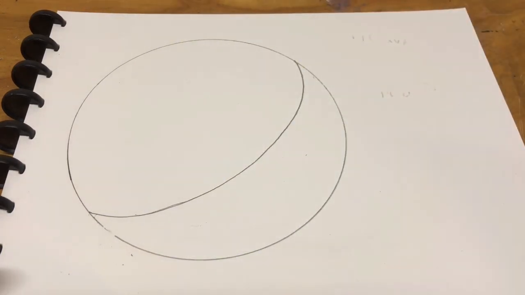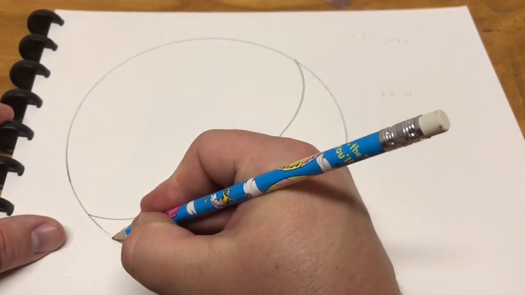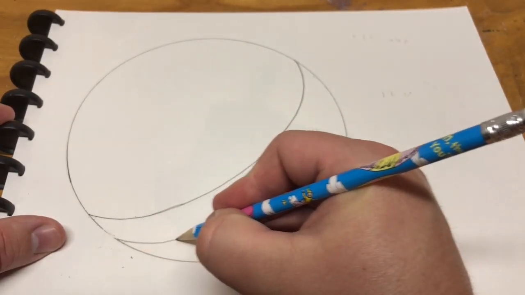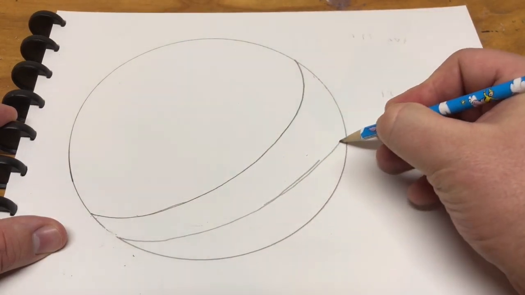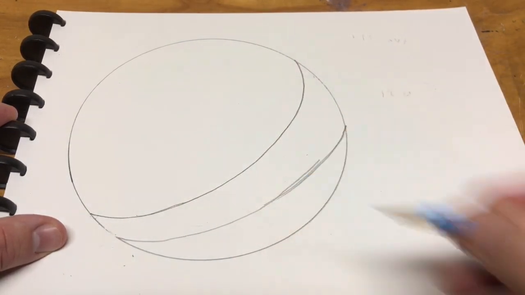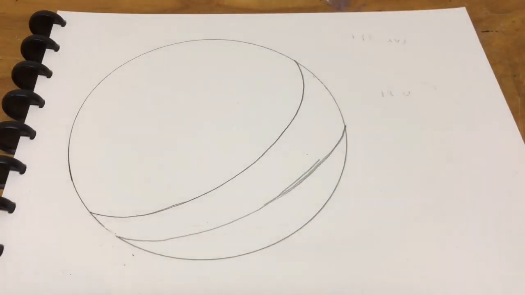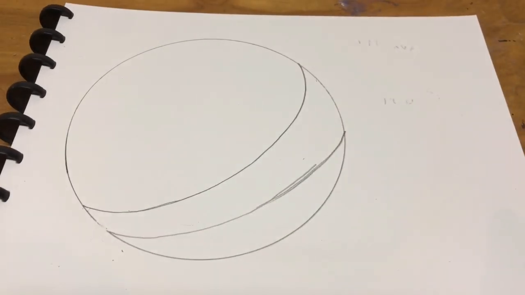So when I'm finished with the next mark, starting here at 7 o'clock, spinning up and under to, let's say around 3 o'clock, what I feel like this looks like to me is a Pepsi Cola logo. It looks like a copy of that. So go ahead and draw that second arc.